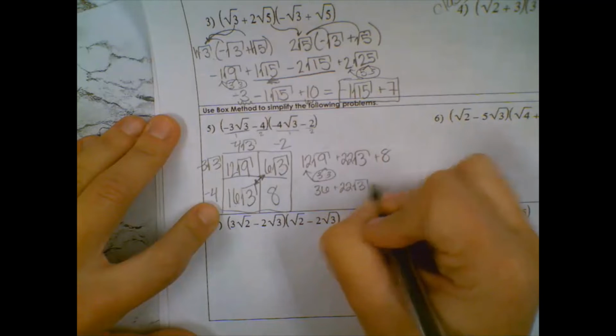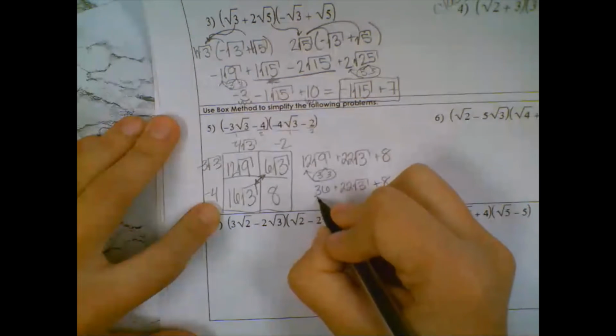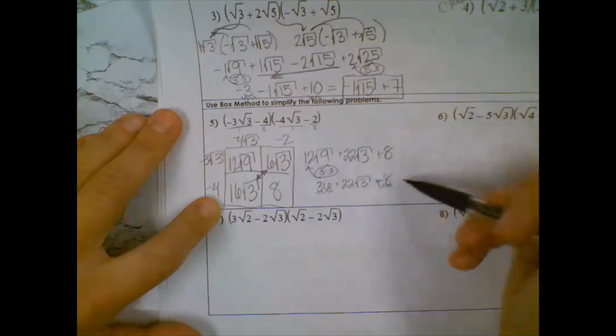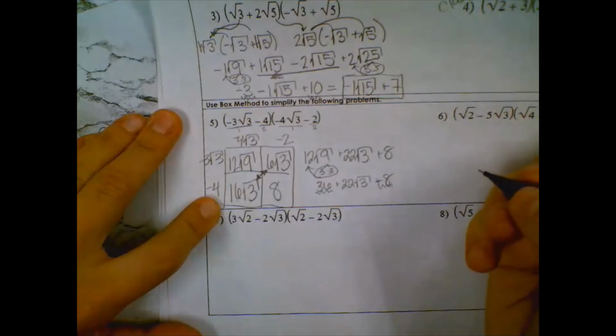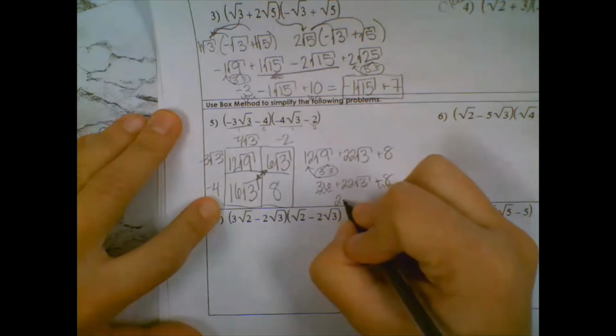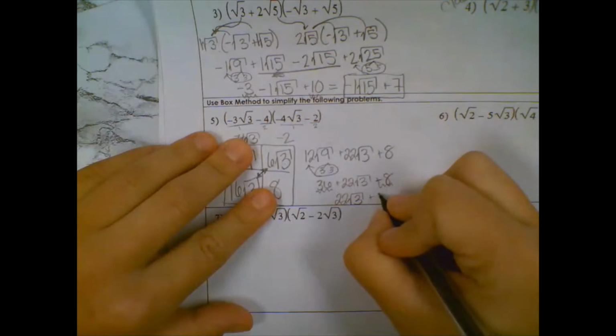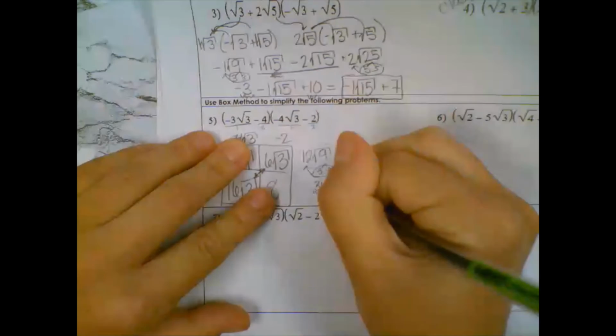So I'm going to bring everything else down. And we should see that because we simplified and had a perfect square, we now have like terms. So 36 and 8, that is going to combine. So I get 22 root 3, that comes down. And then we have plus 44 is what it combines with. So that is our answer.